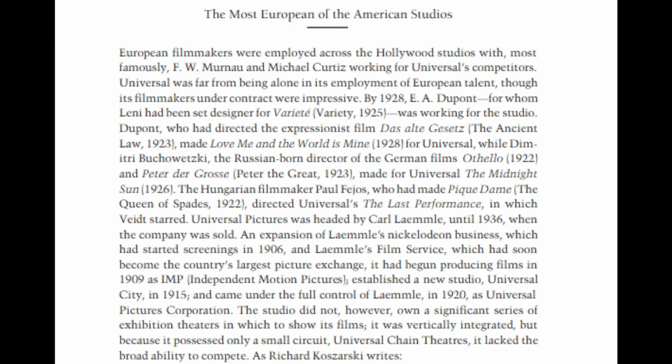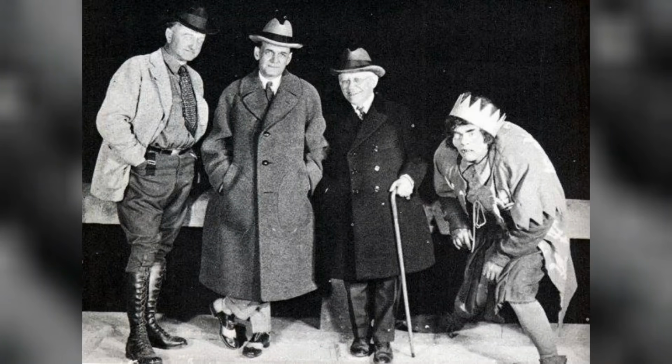There were so many European filmmakers, actors, and other talents working for Universal Pictures at the time that it was considered the most European film studio in America. This isn't surprising considering that Carl Laemmle himself was a European immigrant and probably knew the value of European filmmakers and wanted to help those from his community.